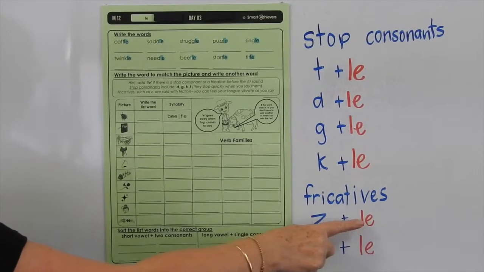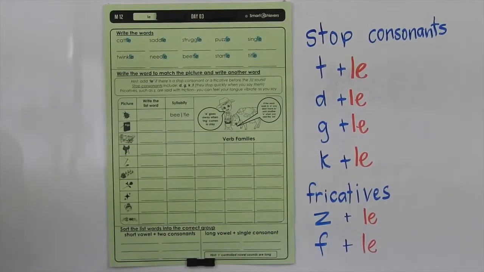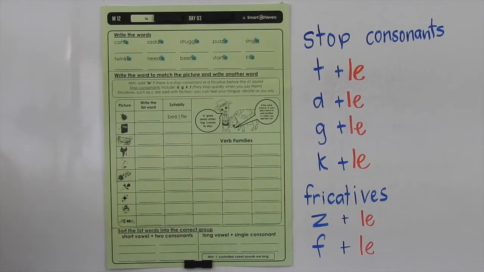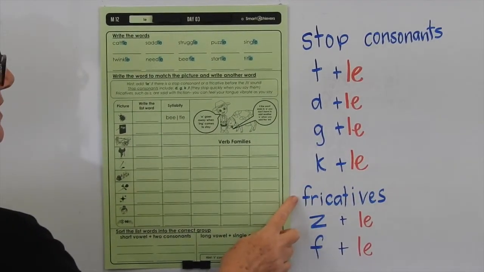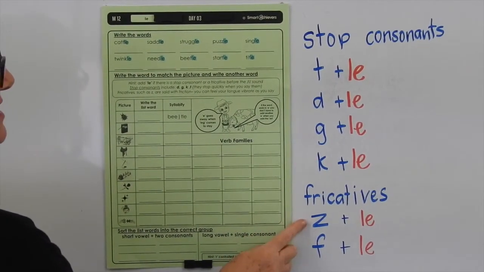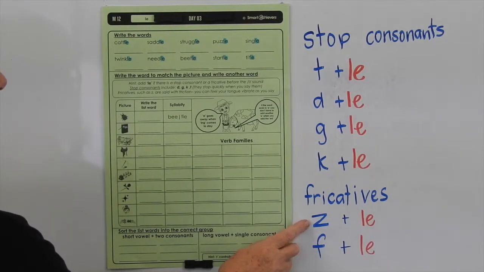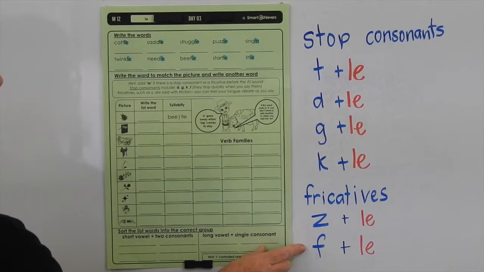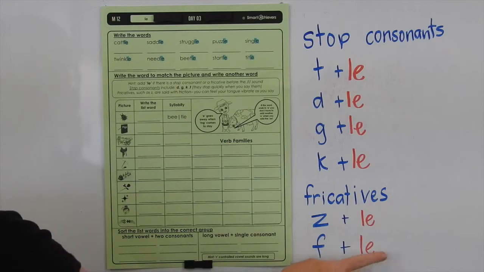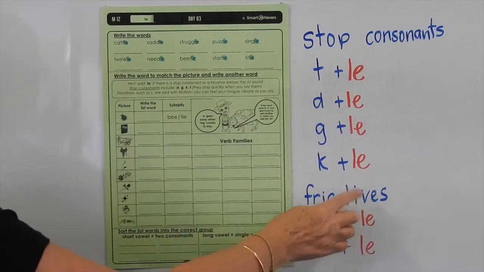And we also put LE after a fricative. Now, Z and F are fricatives because they're said with friction. So when you say Z, you can feel your tongue vibrating, so there's friction there. Same with the F, you can feel your lip vibrating. So we add LE after a stop consonant or a fricative.